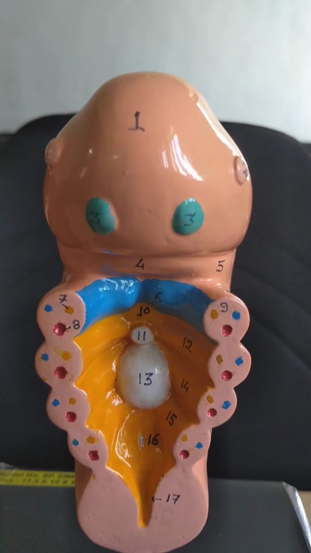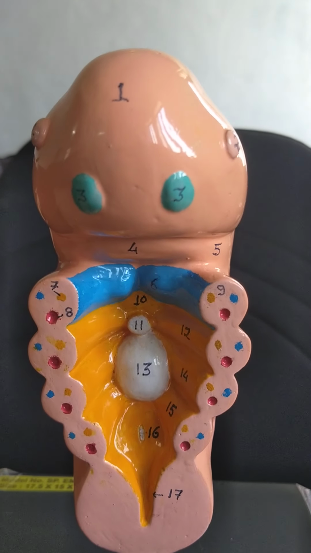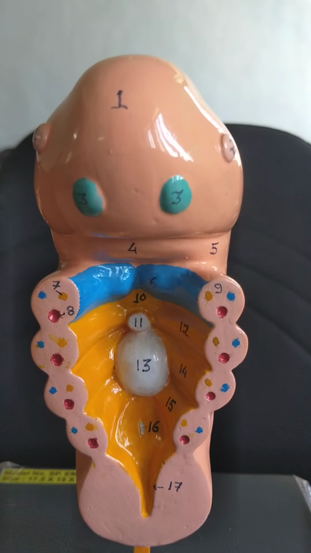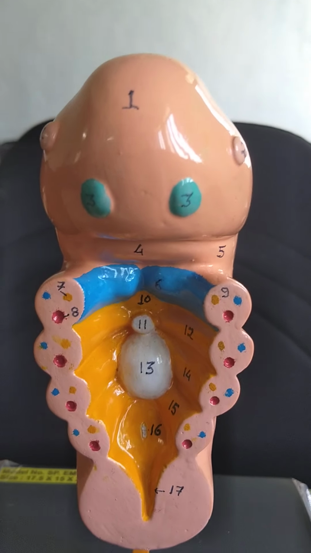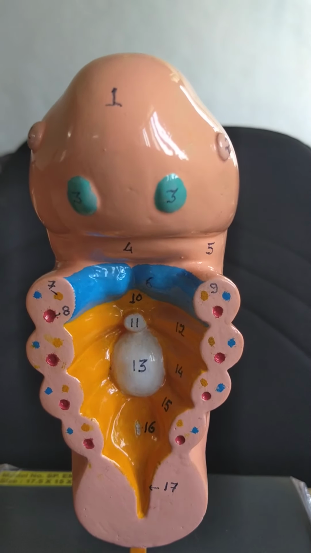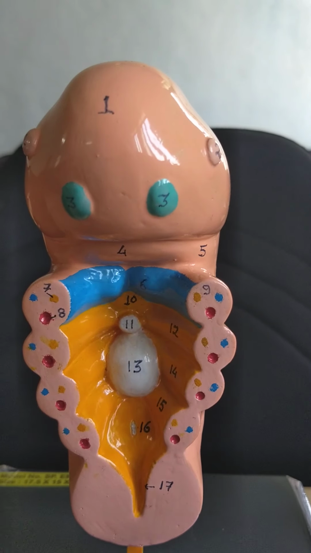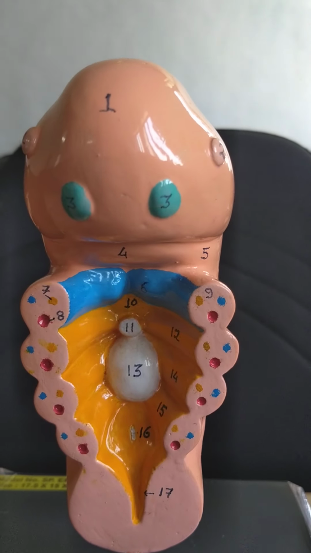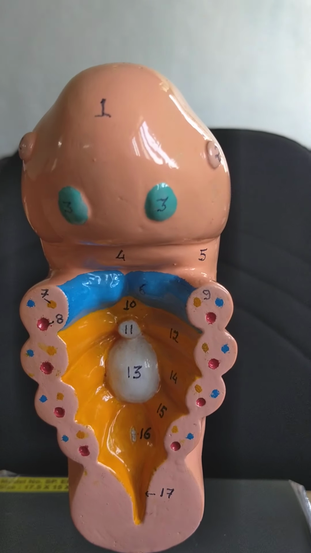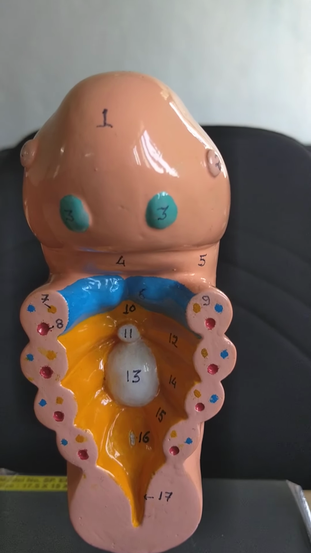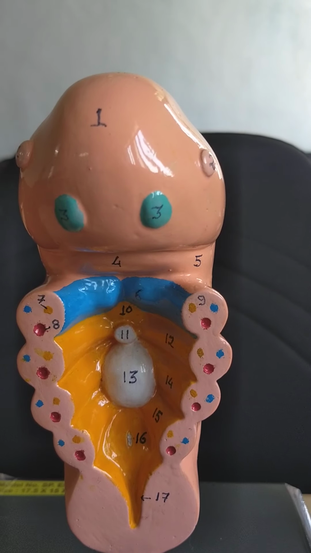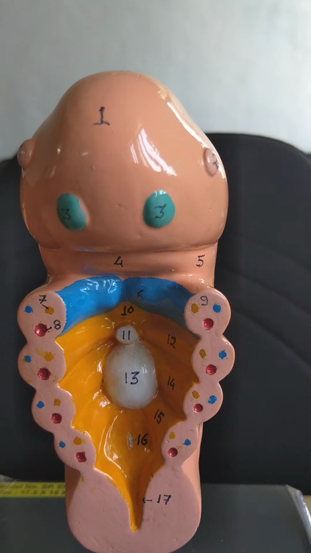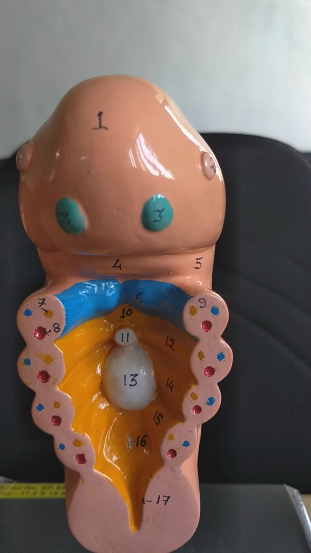So the nerve of the first arch is the cranial nerve 5, mainly the mandibular division. So all the muscles derived from it are supplied by the mandibular nerve. The muscles which are derived from this arch are mainly the muscles of mastication, namely the temporalis, masseter, medial and lateral pterygoid, mylohyoid, anterior belly of digastric, tensor veli palatini and tensor tympani.